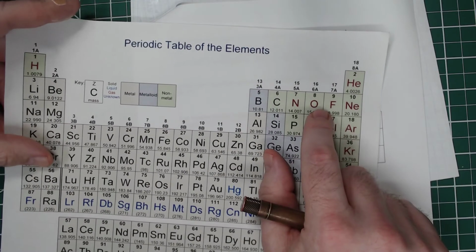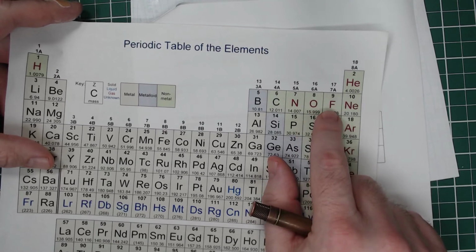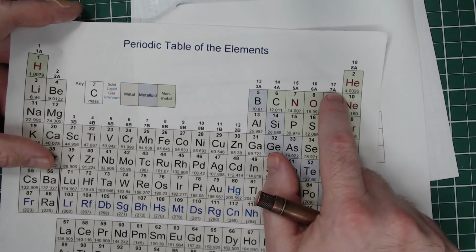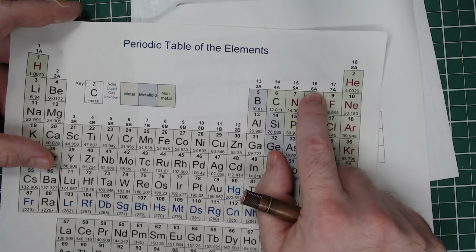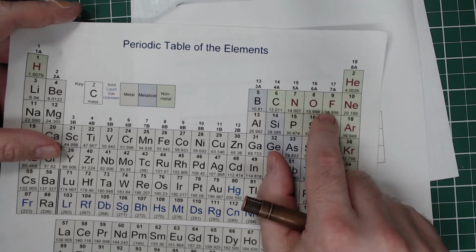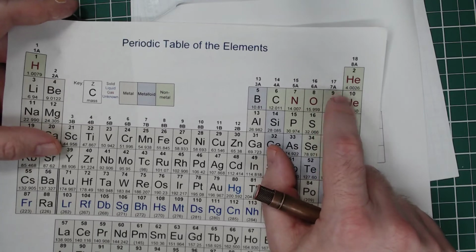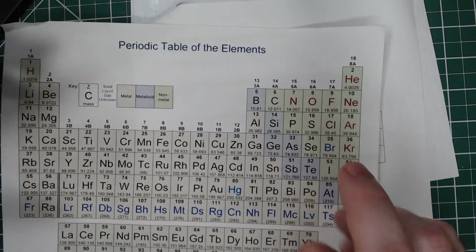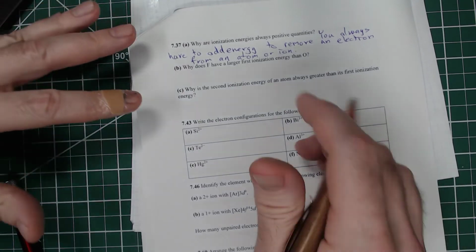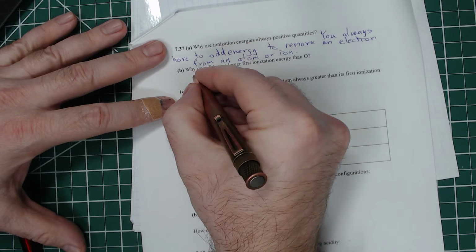However, probably the best way to think about this is fluorine has an effective nuclear charge of about 7, because it's in group 7, whereas oxygen has an effective nuclear charge for its outer shell electrons of about 6. Because of the greater effective nuclear charge, the electrons in the outer shell of fluorine are held more tightly, more closely to the nucleus, and so that's why it has a larger first ionization energy.